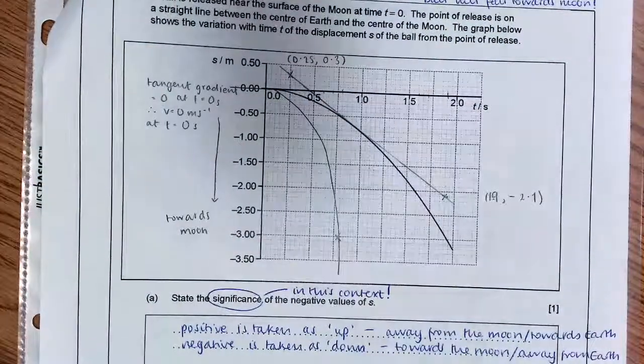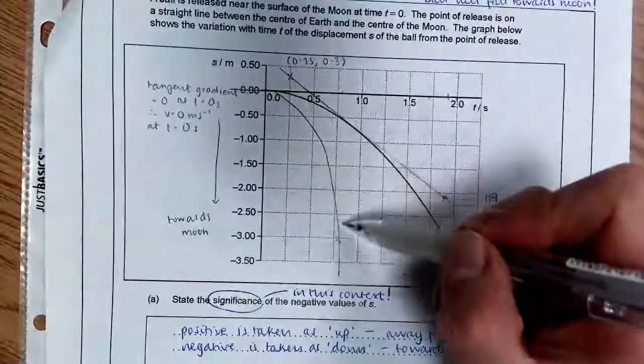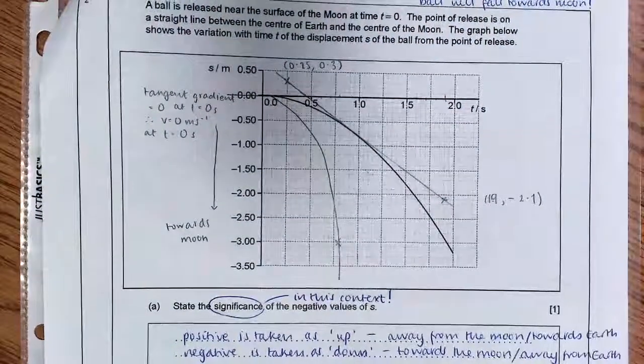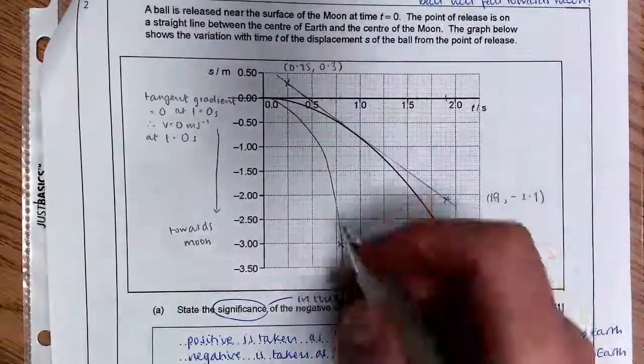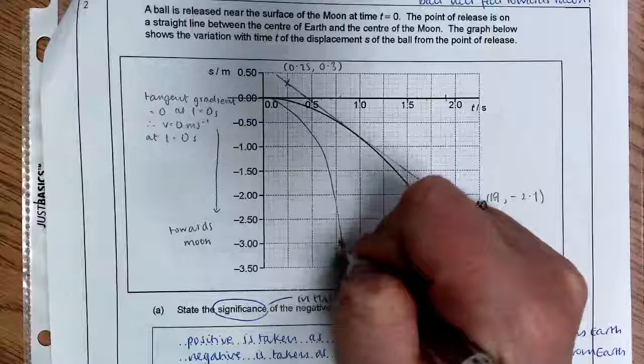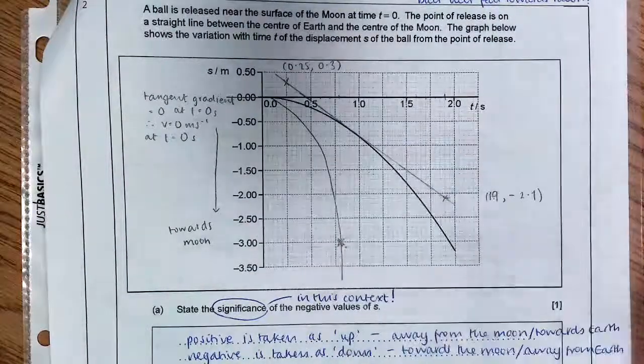Sorry, it's not a great drawing, I'm trying to rush this, but so long as you've got the same general shape but a greater velocity at any point, because of the fact that it's towards the earth rather than the moon, and you have passed through this correct point of 0.78 and 3, you will get the marks.